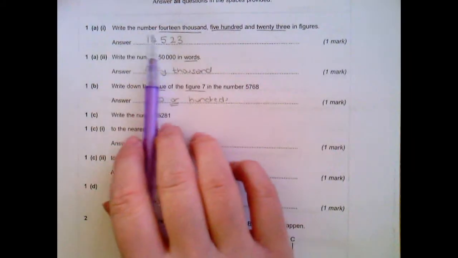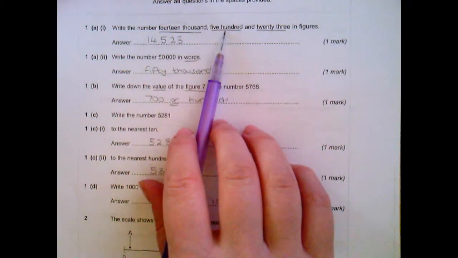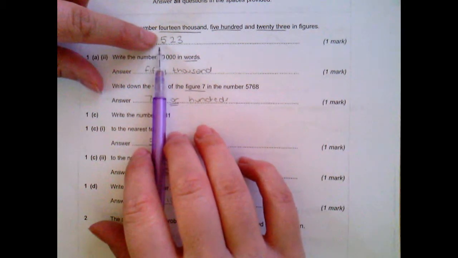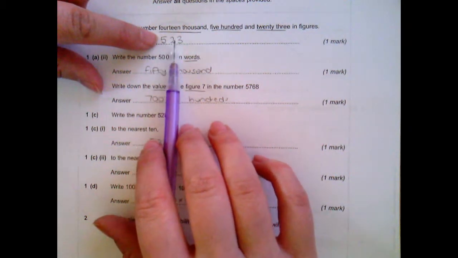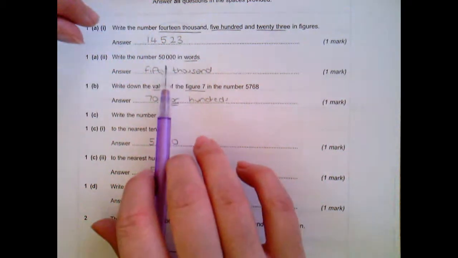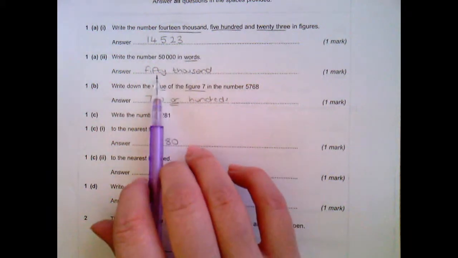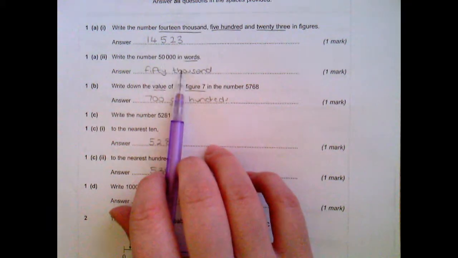Question 1. Write the number 14,523 in figures. So 14 for the 1,000 and then just 523 after that. Write the number 50,000 in words, so you just write 50,000.